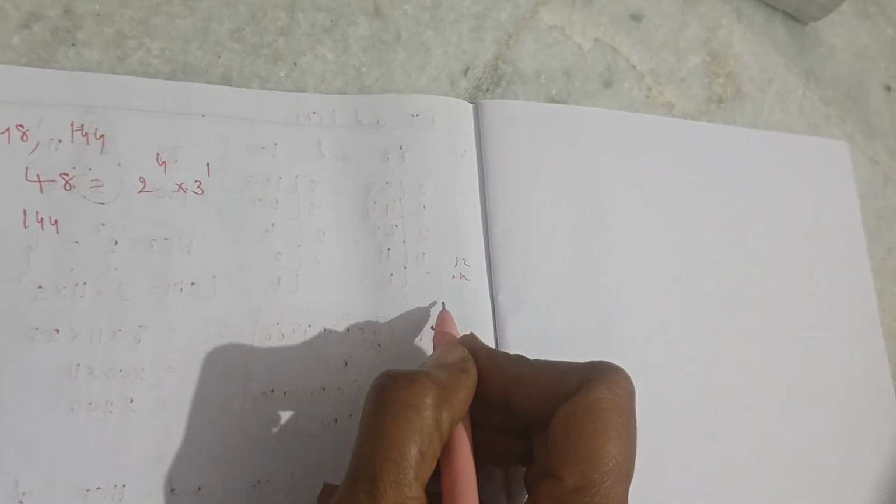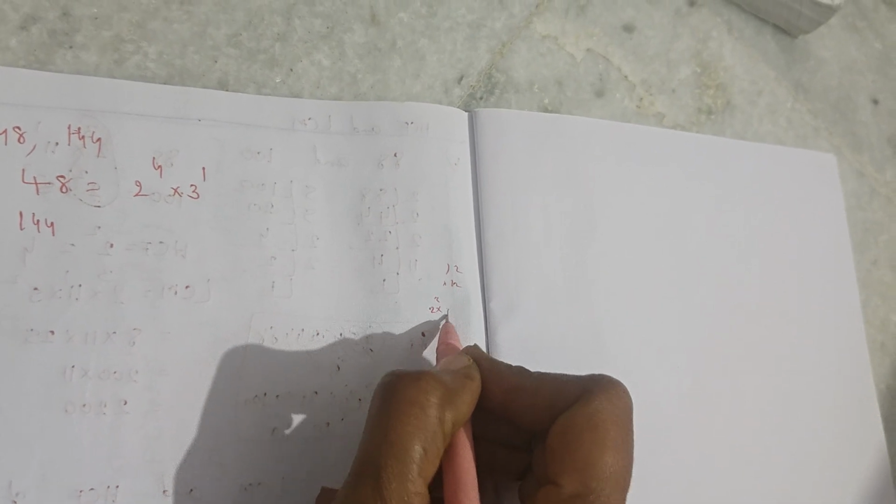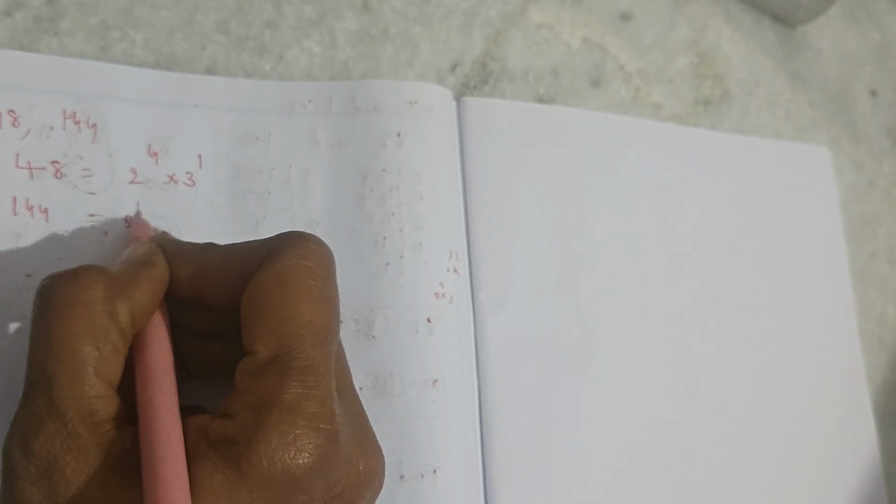144 can be written as 2 power 4 into 3 square. If you want, you can check. Okay. Now let's find the LCM and HCF.